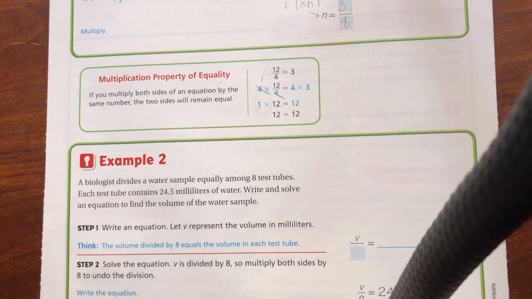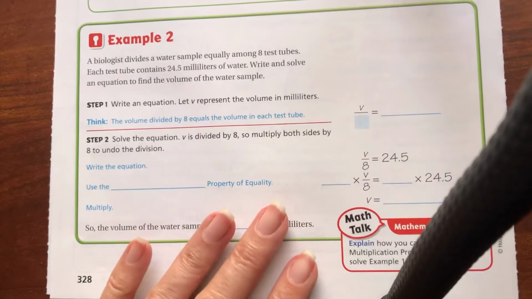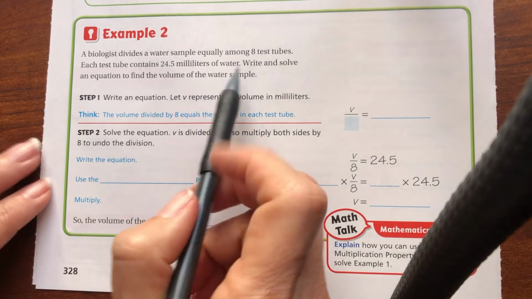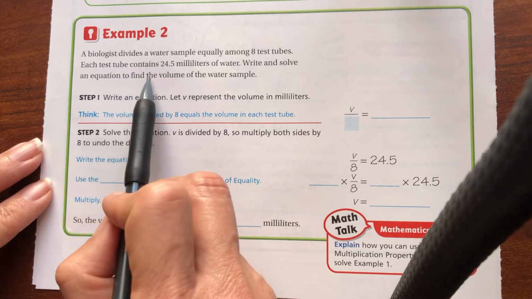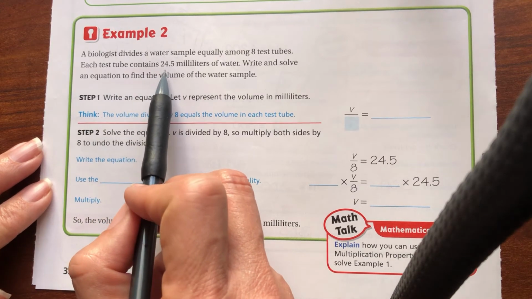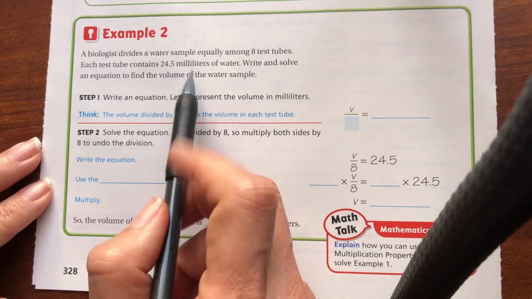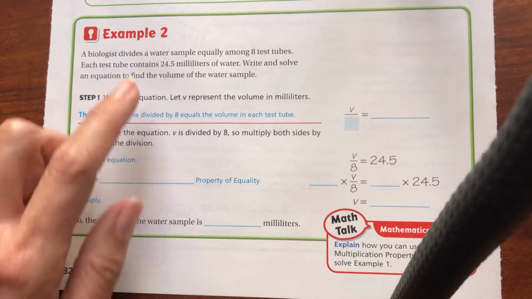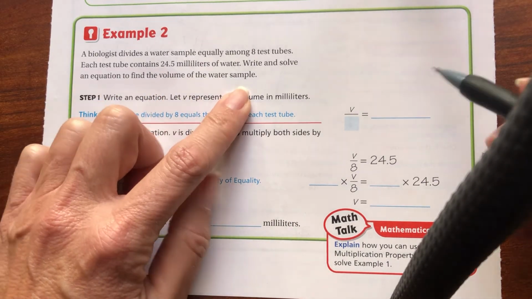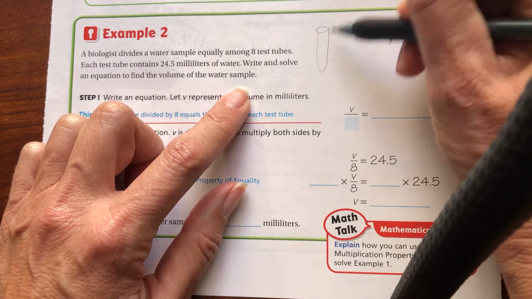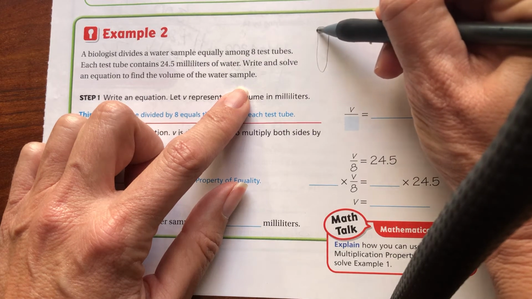All right. A biologist divides a water sample equally among 8 test tubes. Each test tube contains 24.5 milliliters of water. Write and solve an equation to find the volume of the water sample. So each test tube, that's a really great drawing.